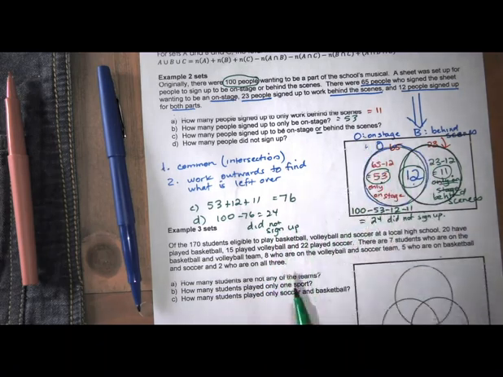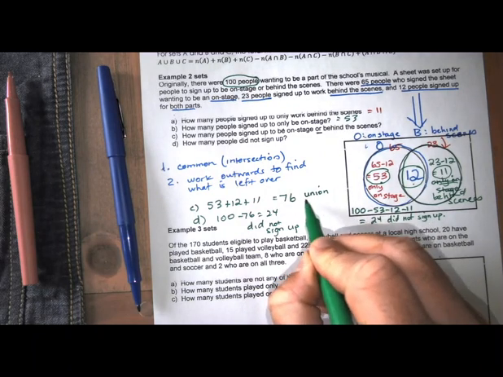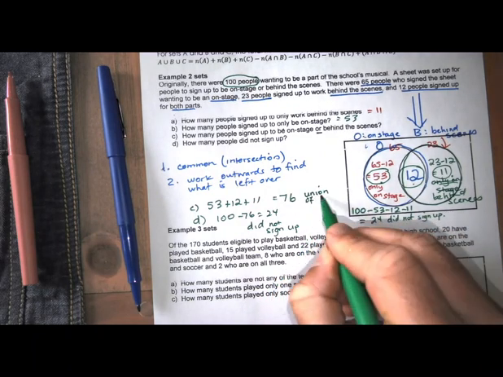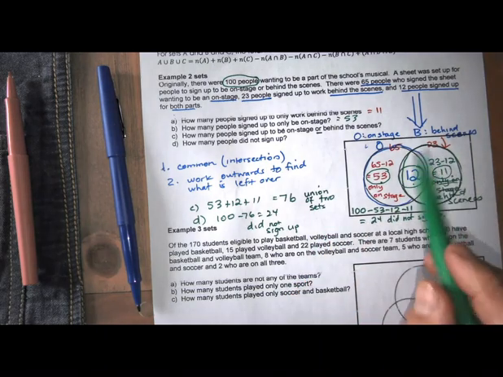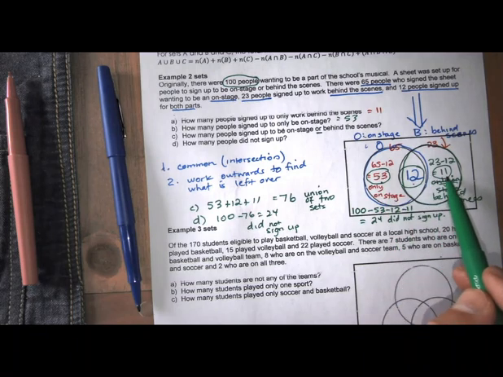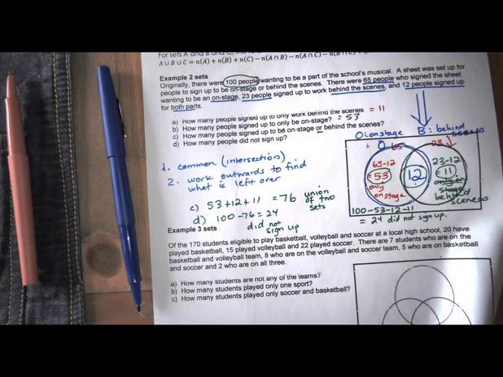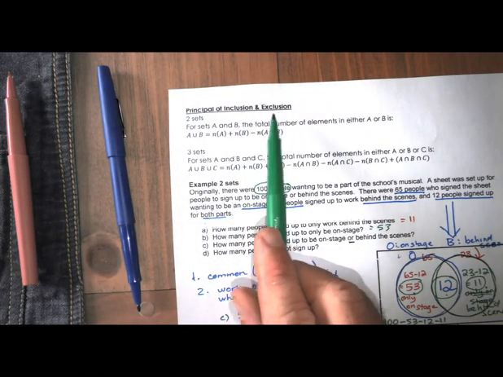Okay, so part C was asking for the union of the two sets. So another way of saying that, it's "or". So there's 53 or 11 did that, or the total. And that's kind of the same thing as this principle of inclusion-exclusion.